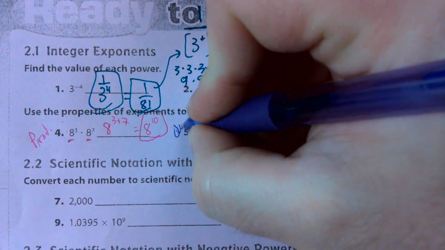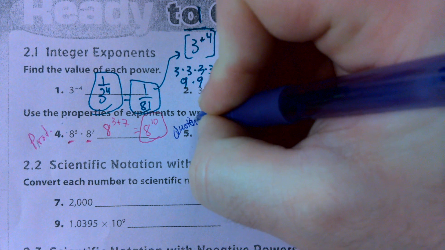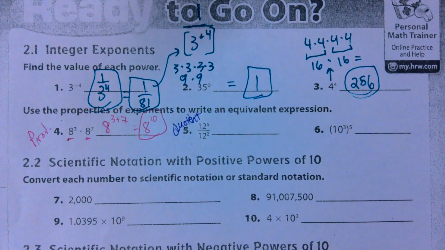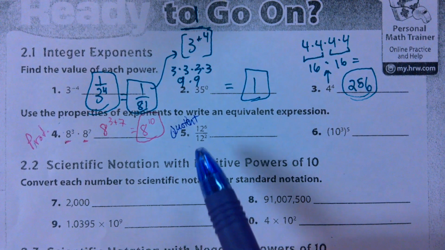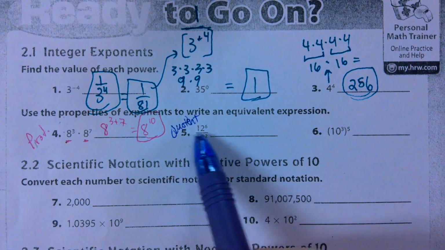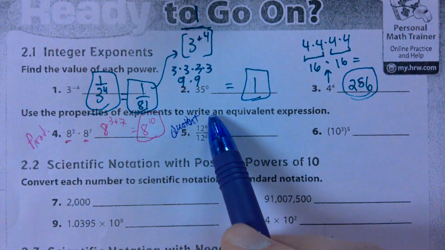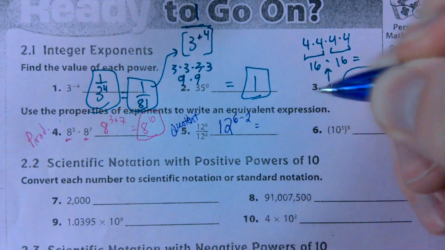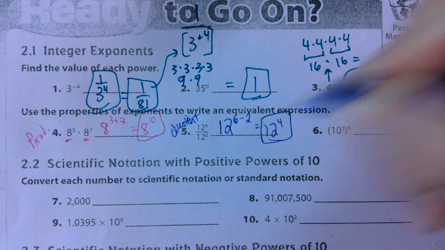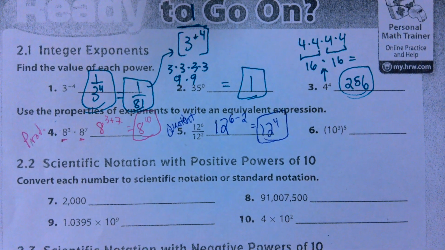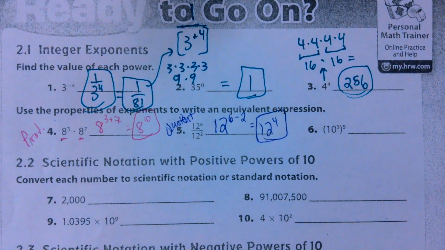Number 5, that's the quotient rule. And the quotient rule says if we're dividing like bases, we've got a 12 to the 6th power over 12 to the 2nd power. When we're dividing like bases, we just subtract those exponents down. So we get 12 to the 6 minus 2, which is 12 to the 4th power, just like that. So when you see multiplication, think addition. When you see division, think subtraction.